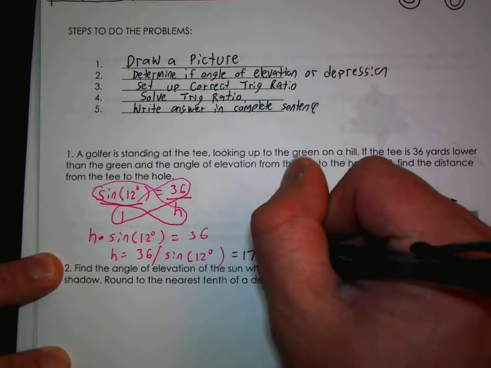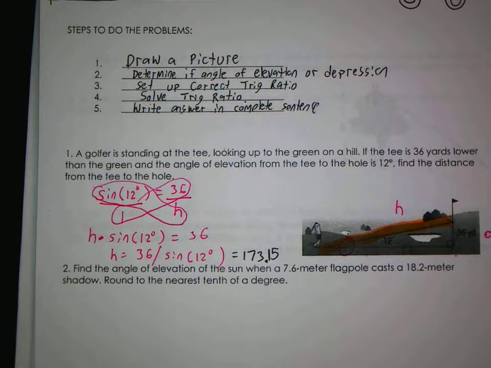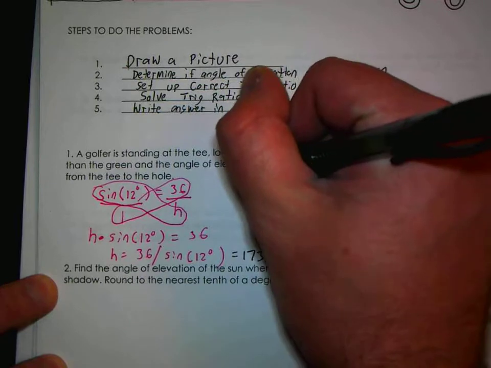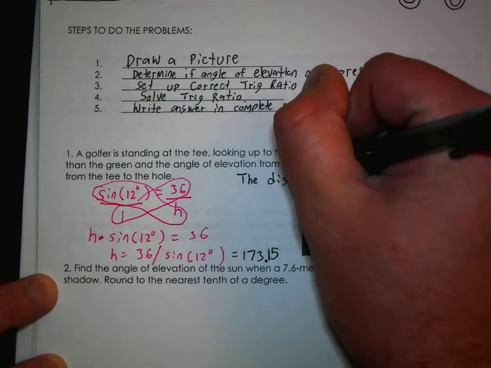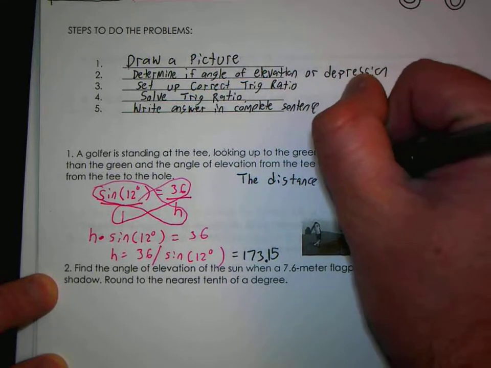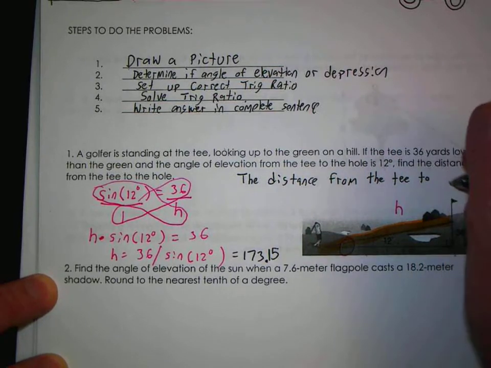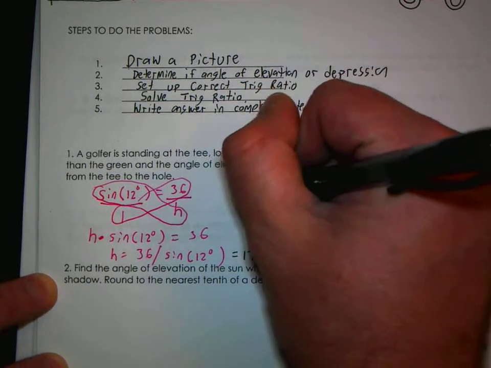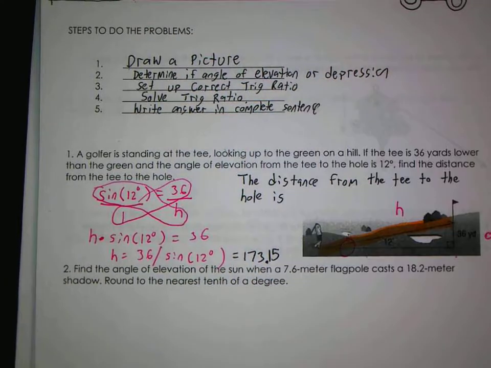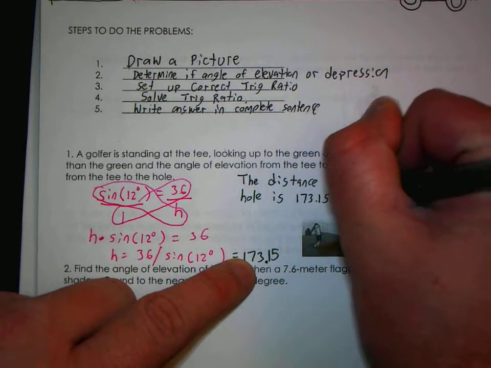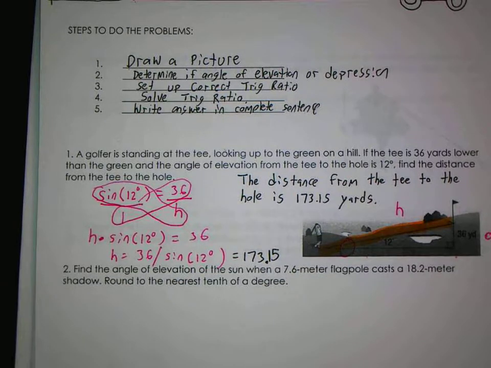Approximately. Well, 0.15 actually. So what does that mean? Well, they said find the distance from the tee to the hole. So I would say, in a complete sentence, the distance from the tee to the hole is... what are the units in this problem? Yeah, yards. Let's put down feet because I'm used to putting down feet, but you got to read the problem.